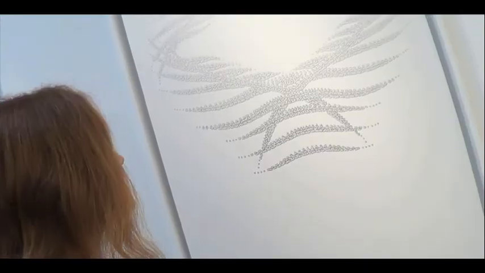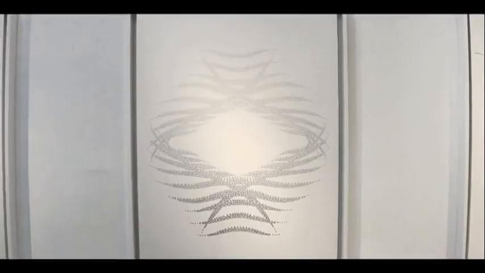This is wave lattice, and wave lattice really speaks to the atomic grid. It is the idea that light itself travels at different frequencies, and the vibration creates matter as we know it.